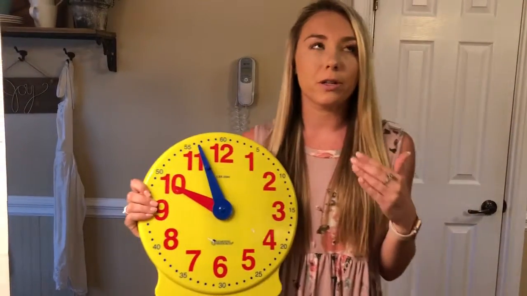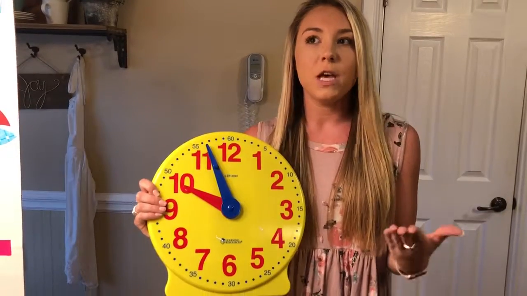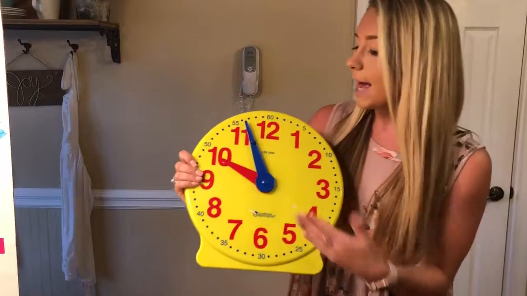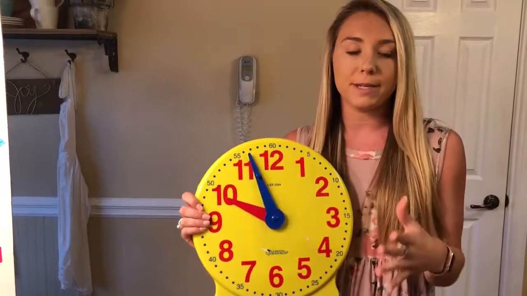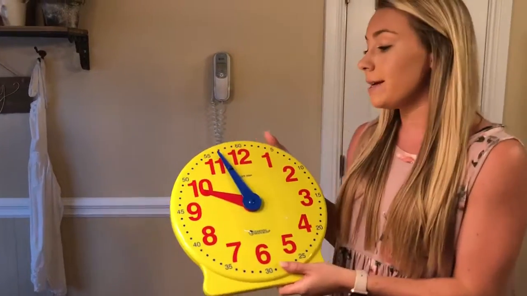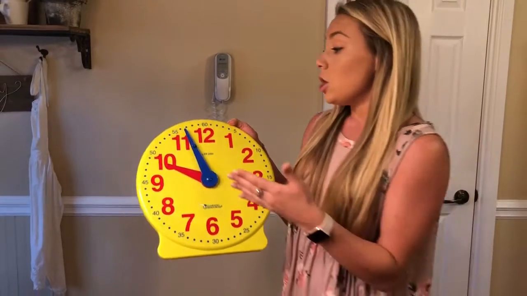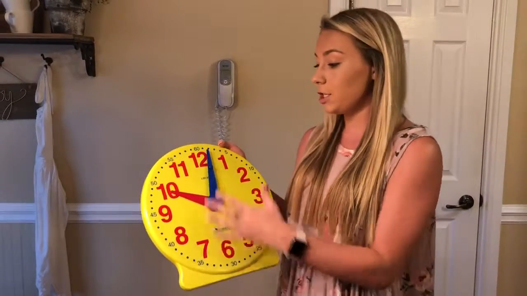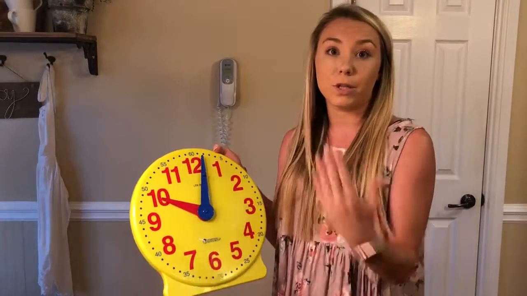I think a Judy clock is a really good manipulative to use when teaching students about telling time because it does have the different color hands. It's large for them to see and it's vibrant colors. So as a teacher, the first thing that you would do is explain to the students, okay, you have this long hand and you have a short hand, and it's a really good representation on the Judy clock because one's red and one's blue, so they're different colors.